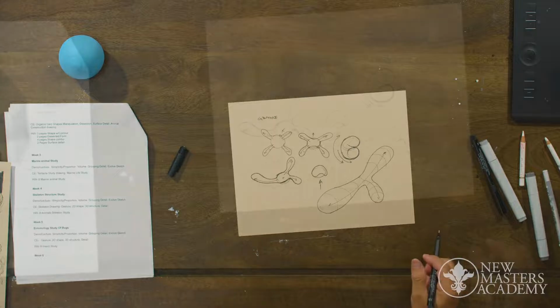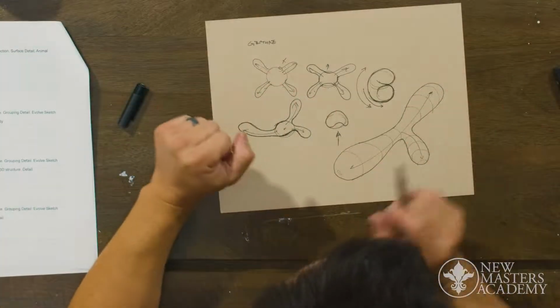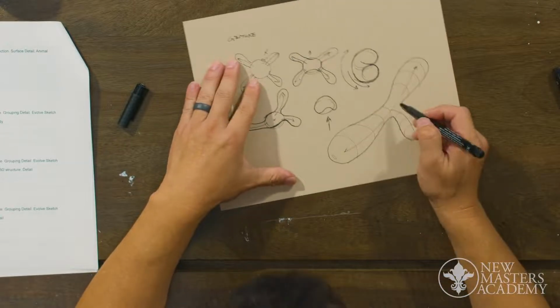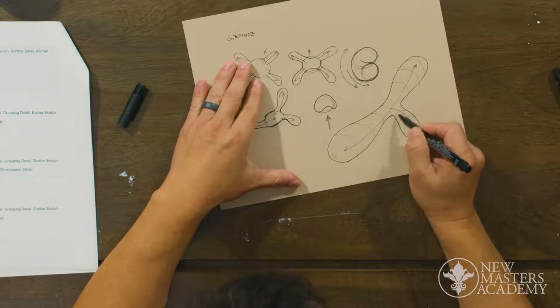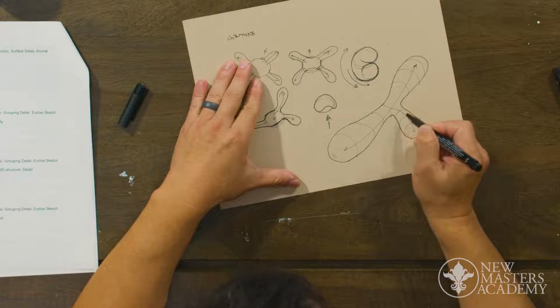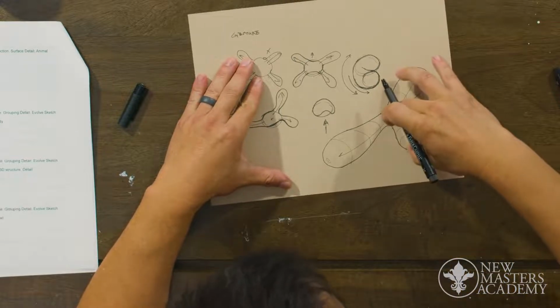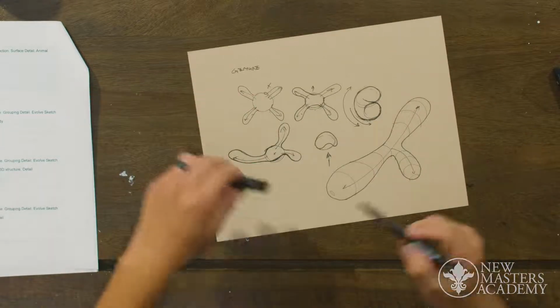So we can get a sense of where the volume is. You don't need to put a lot, just a few is fine. Usually what I like to do is indicate where the end is, because the ends can help you see where this unit is by itself. So let's try it again.